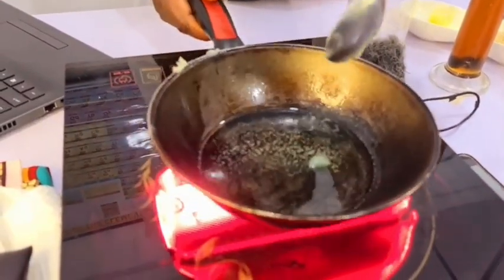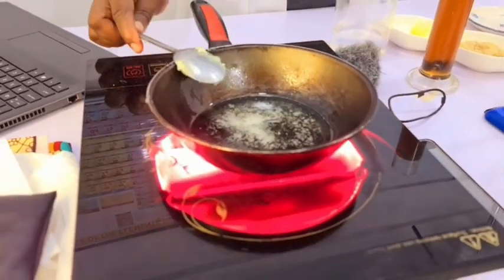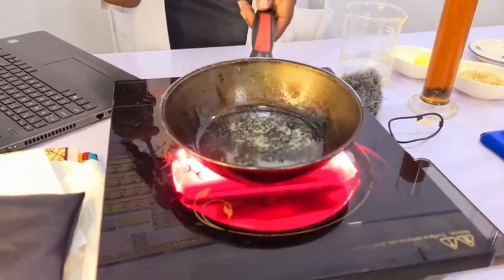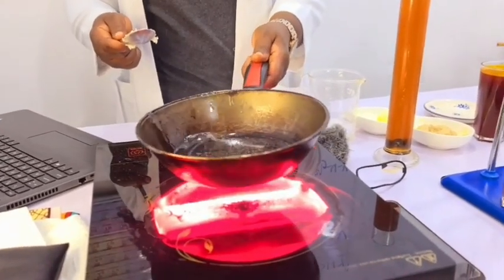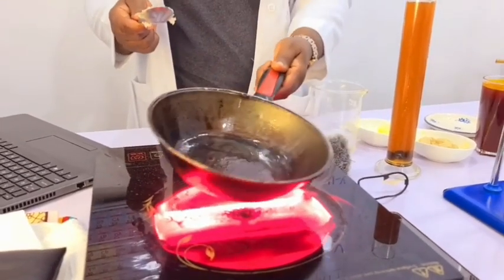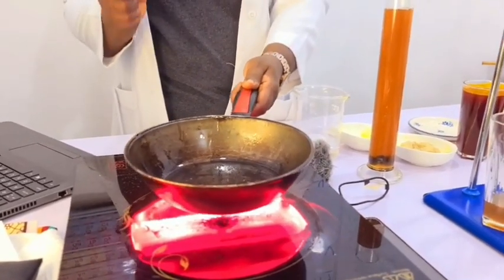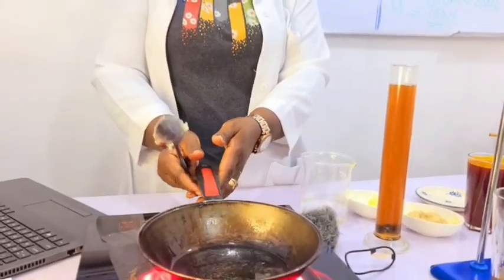Before applying the temperature, you notice that the viscosity was high, but now that we have applied temperature, there is a great change. You see that the molecules are now free to move. So petroleum jelly is not a viscostatic liquid.